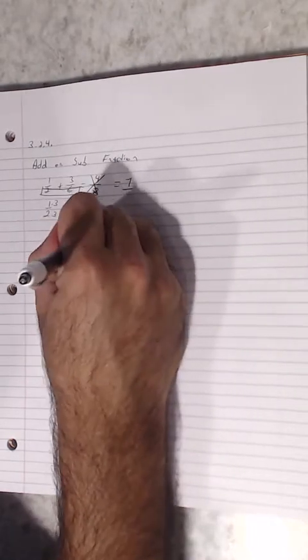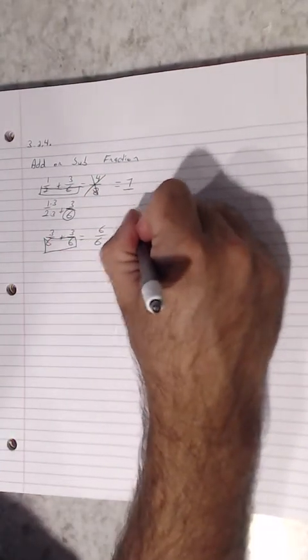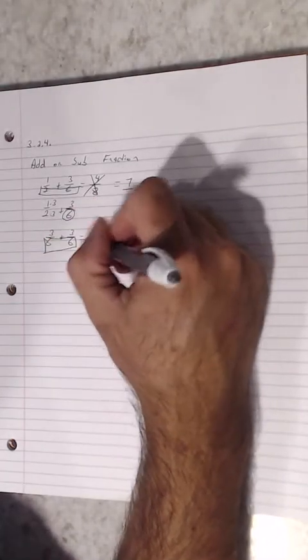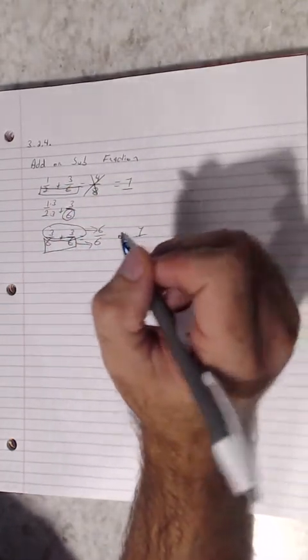Your denominator stays the same, and you wind up with 6/6 or 1. Same thing if you're subtracting. You've got to get a common denominator. The denominator stays the same, and you add or subtract the numerator. Then you have to simplify. Always have to simplify. That's just a real quick and easy one.